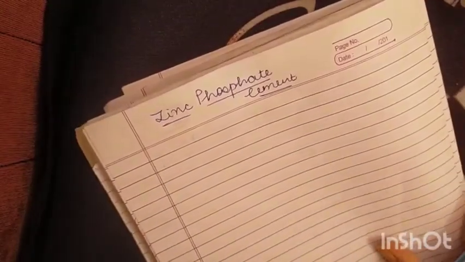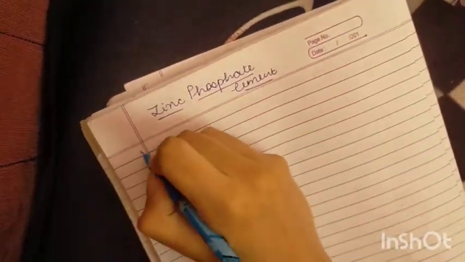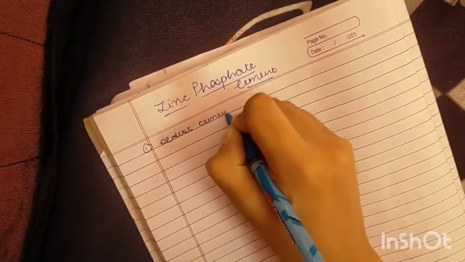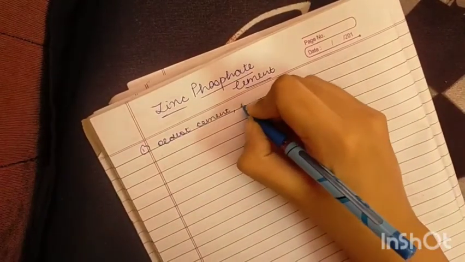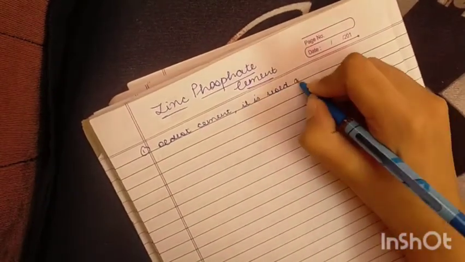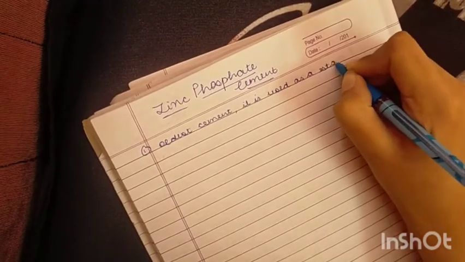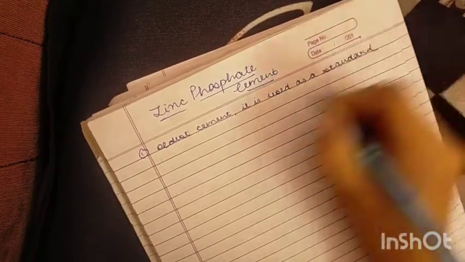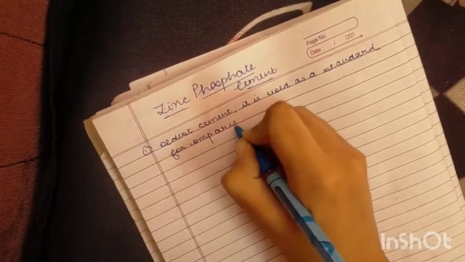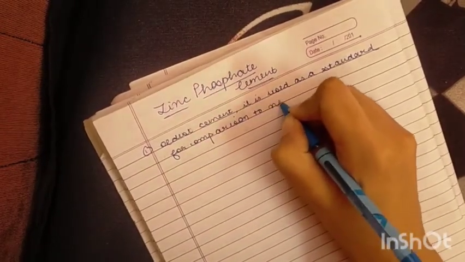Today we'll do zinc phosphate cement. Zinc phosphate cement is one of the oldest cements to be produced, and it is used as a standard for the newest cements to compare them. It is used as a standard for comparison to newer cements.